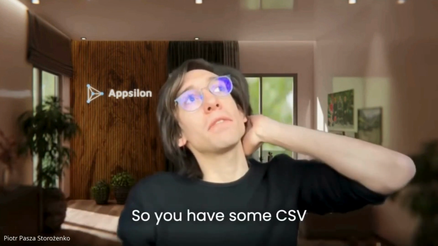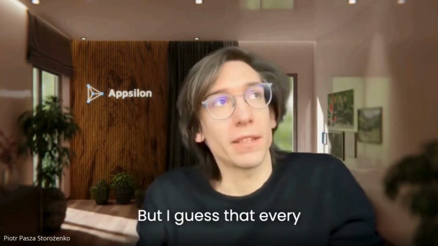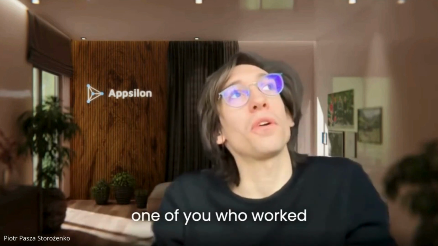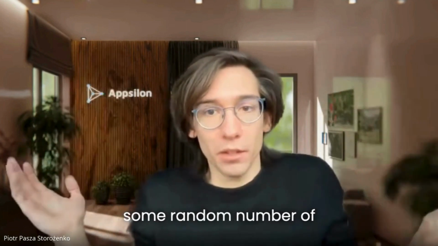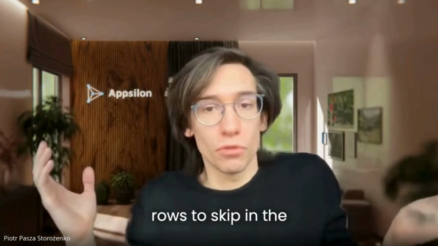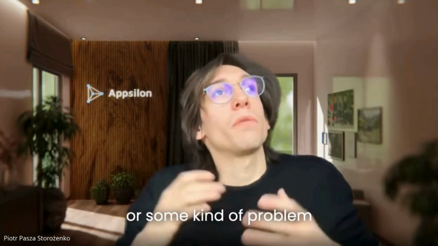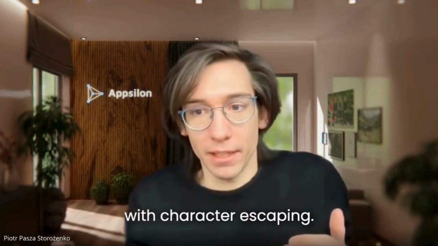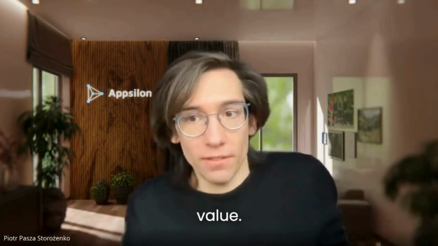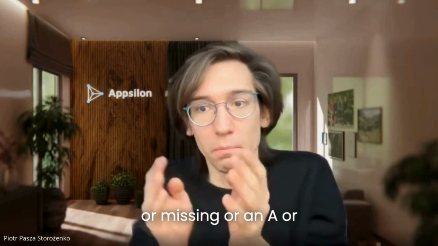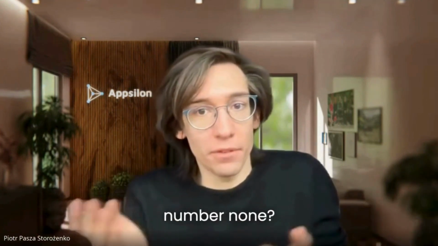So you have some CSV file that you think should be readable, but I guess that every one of you who worked for some time with data had a CSV file with some random number of rows to skip in the beginning because it was some kind of metadata. Or some kind of problem with character escaping. Or maybe you had some problem like a missing value. Should we have None, or missing, or NA, or a float NaN?